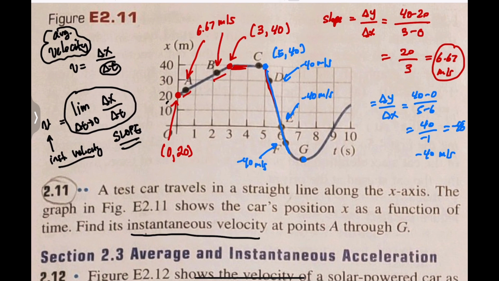But if you have taken calculus before, you would kind of tell that this is like a local min where the slope of that local min is 0. So at G, the instantaneous velocity would be 0 meters per second. So that's pretty much it for all the points there.